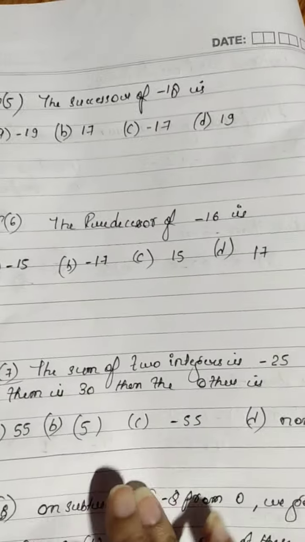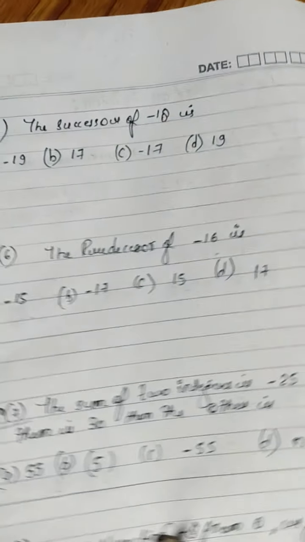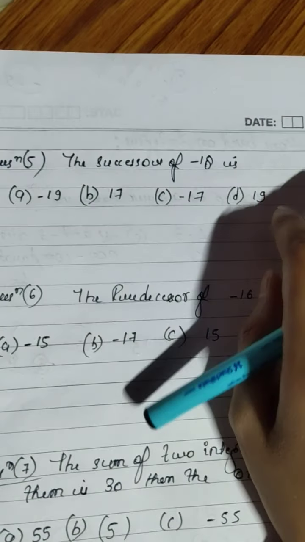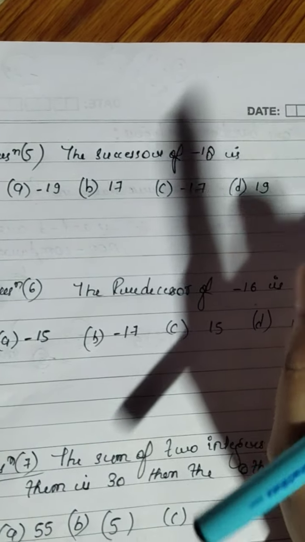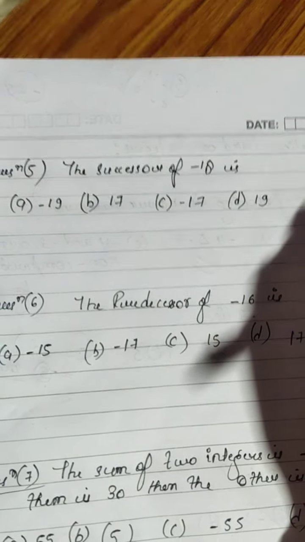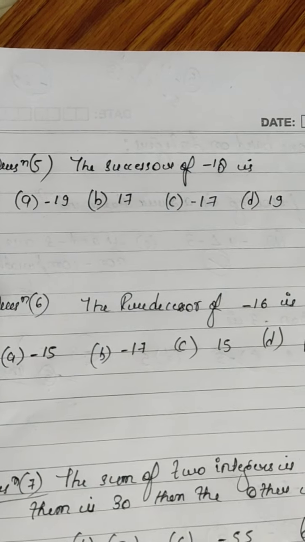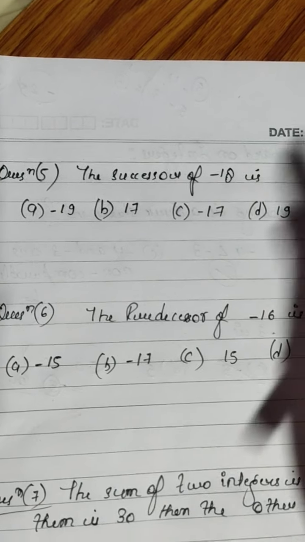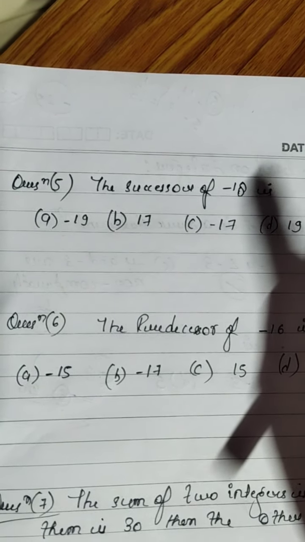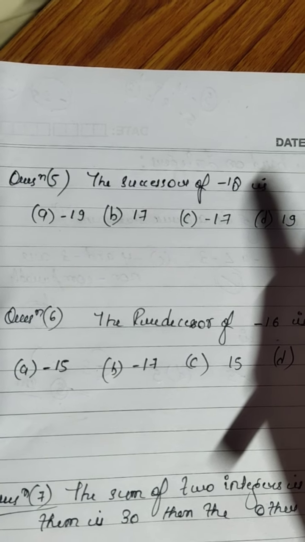Moving ahead, the next question is the successor of minus 18. So the successor, how can we calculate the successor? We need to add 1 to the given number. So let's take one example. If we ask what would be the successor of 25, we need to add 1 to 25, then the answer would be 26.